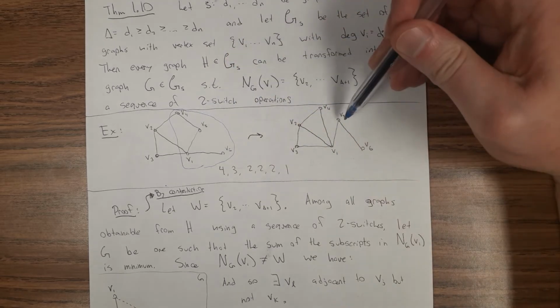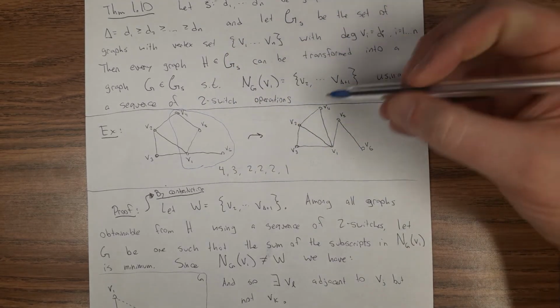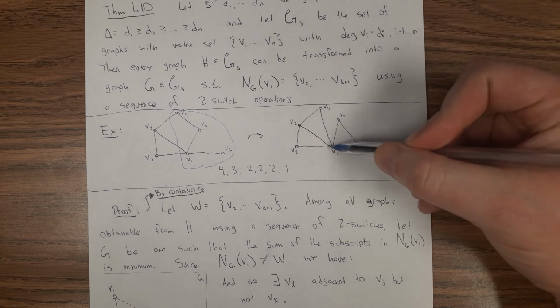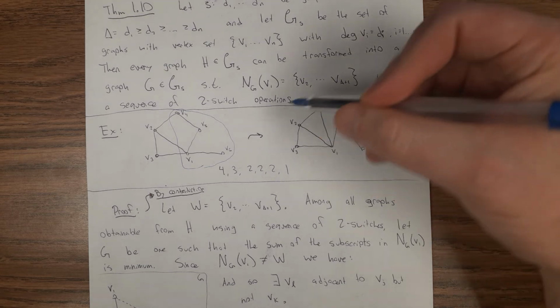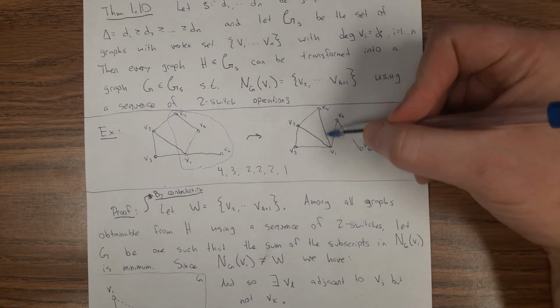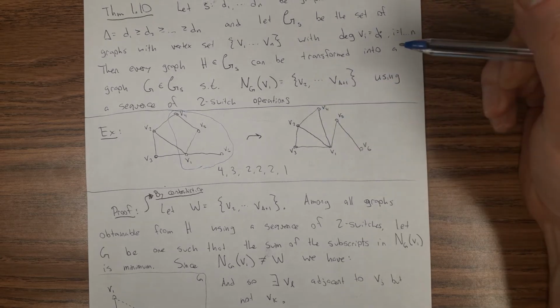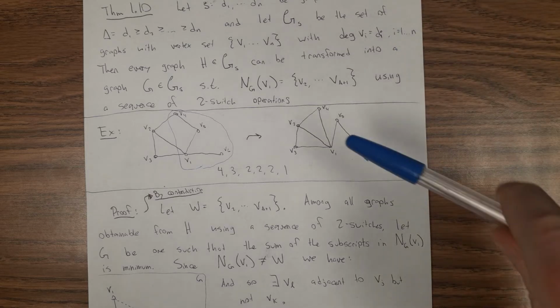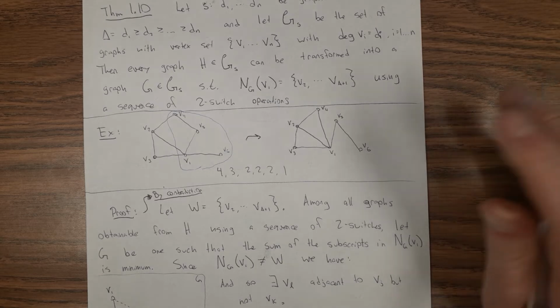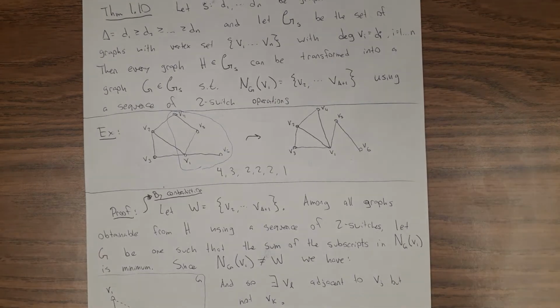And if I apply that 2-switch, what's going to happen? This edge will no longer be there. This edge will no longer be there. This edge that wasn't there before will now be there, and this edge that wasn't there before will now be there. And this one, once again, has the same degree sequence, and that's not a surprise. When you apply a 2-switch, you always get back the same degree sequence.